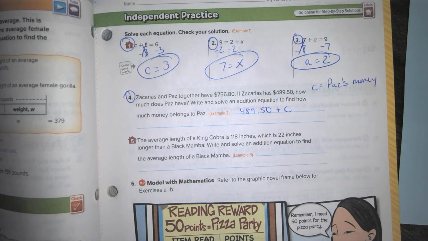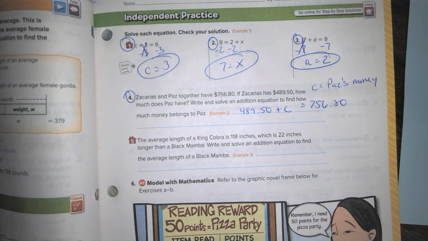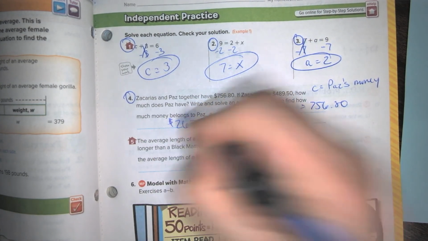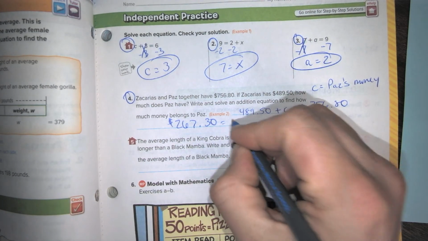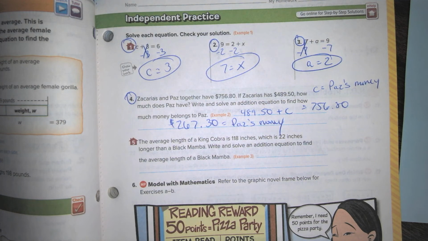And then equals 756.80. Okay. Now how do you solve this? We do 756.80 minus 489.50. And what did you get? 267.30. $267.30 equals Paz's money. Any questions on these?